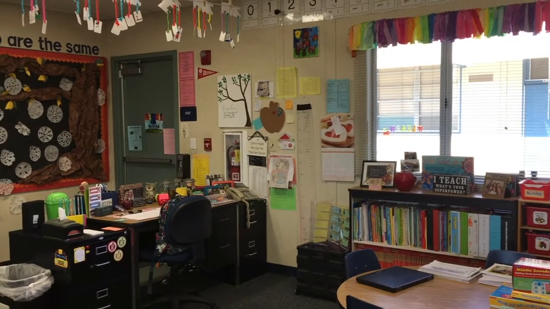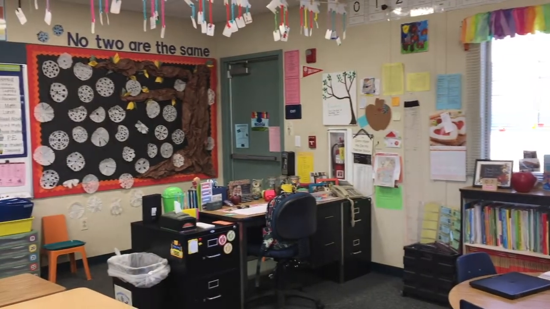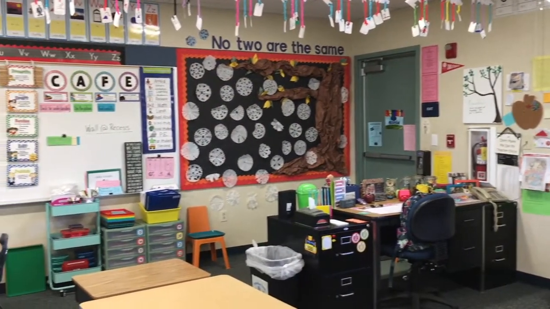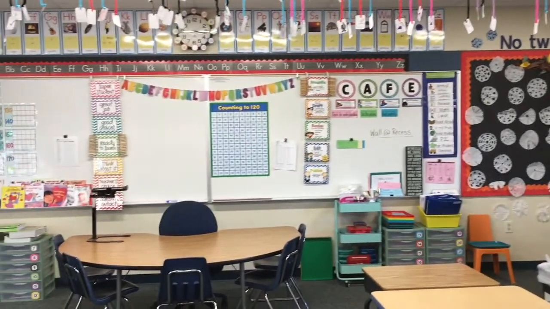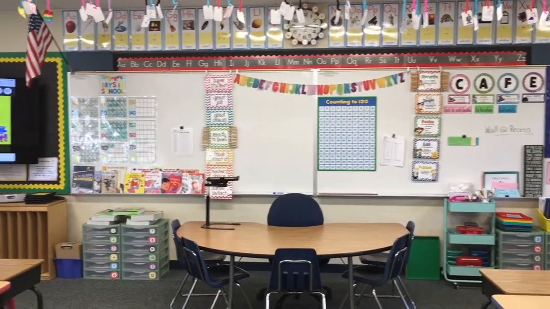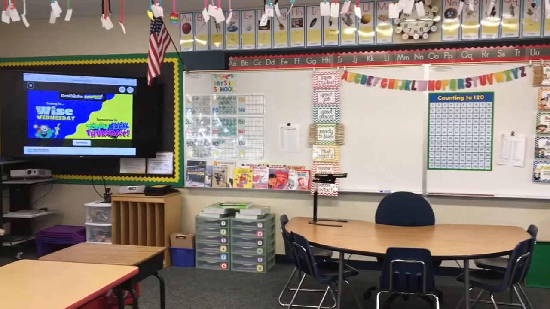Here is a 360 view of our colorful classroom. This is the entryway. I have CAFE for Daily 5, our clip chart of the writing process, our 120 counting chart, our behavior chart, and how many days we've been in school.